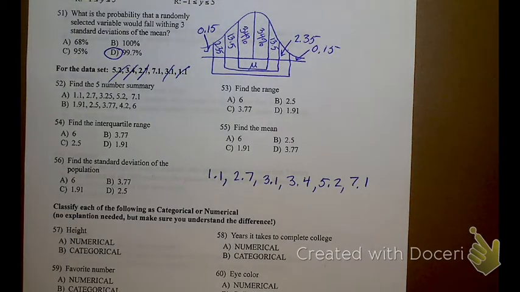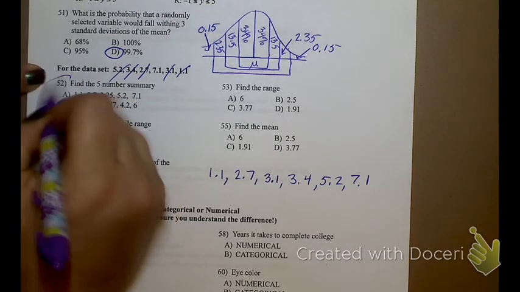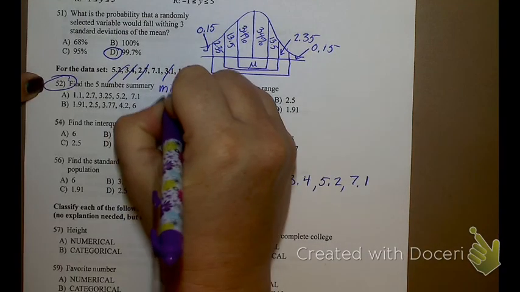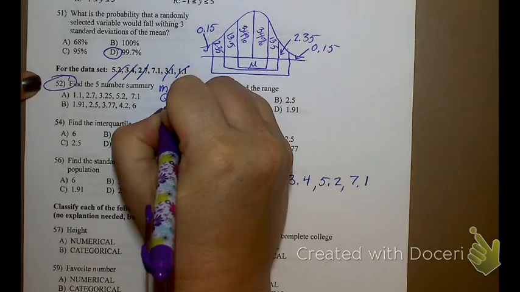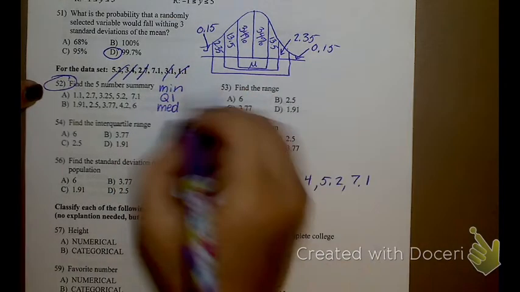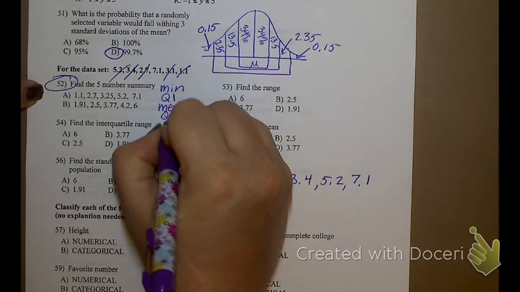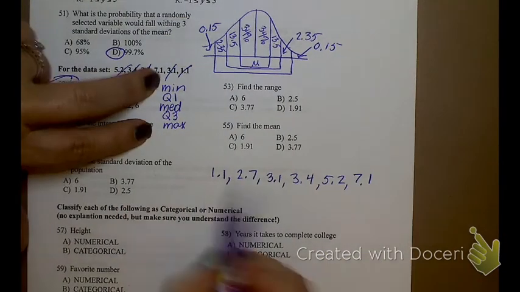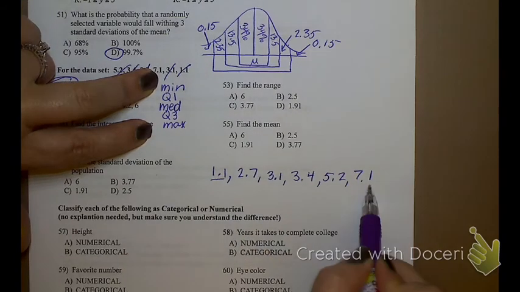Do any of these questions ask about the median? The 5-number summary does. Remember, the 5-number summary is your minimum, your quartile 1, your median, also known as your quartile 2, your quartile 3, and your max. Now looking at this one, my minimum is 1.1, my max is 7.1.